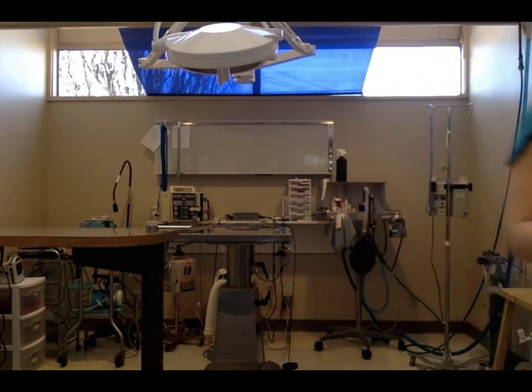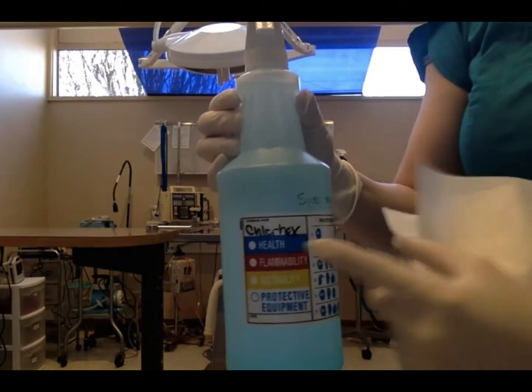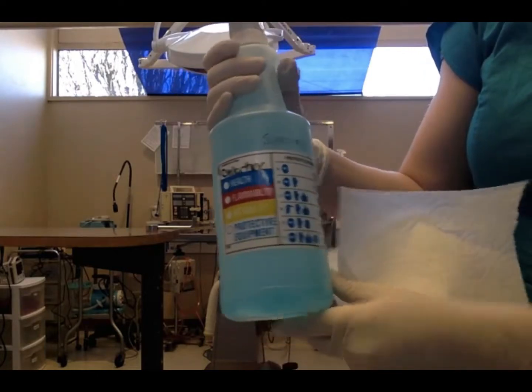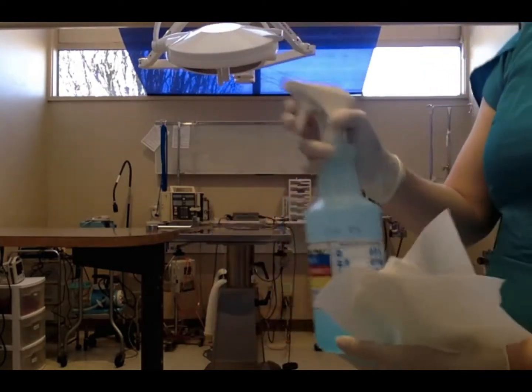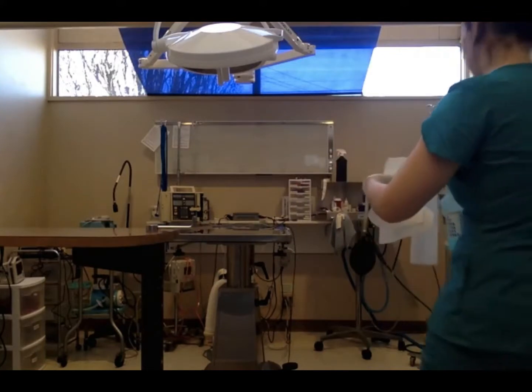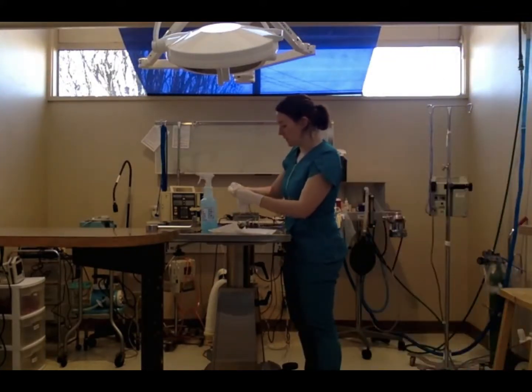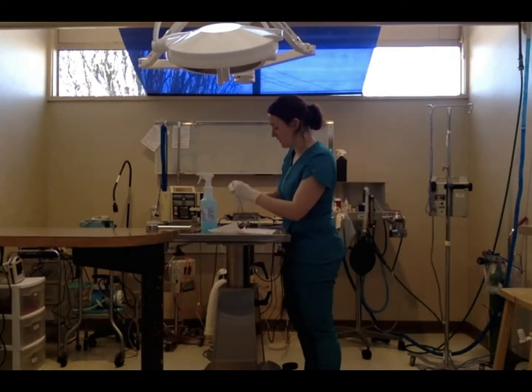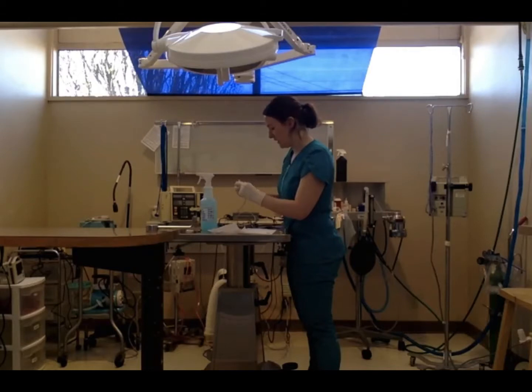So we're going to use my chlorhexidine spray. You can see we have it labeled chlorhexidine, and this is for surgery only. We don't take this cleaner anywhere else in the hospital. I'm going to clean the outside of the rubber casing, the outside of the clip, inside of the clip. Anything that was touching the patient should be cleaned.